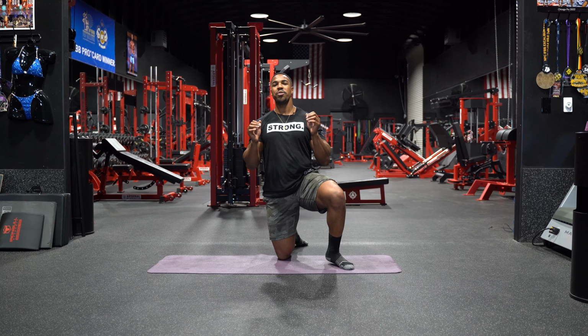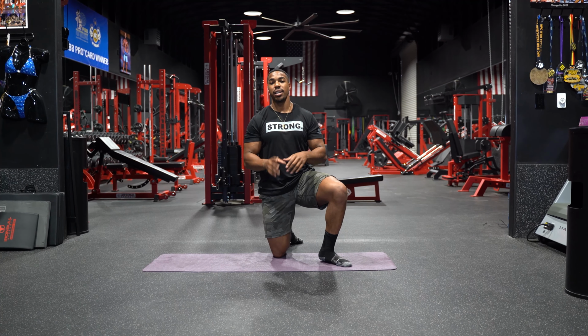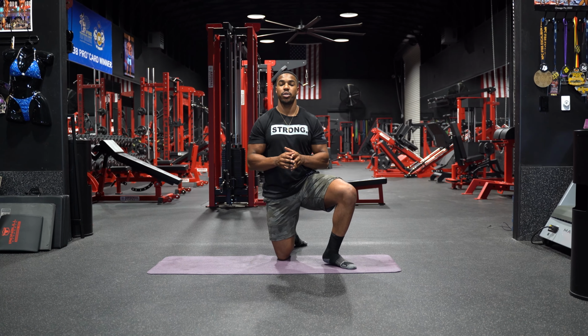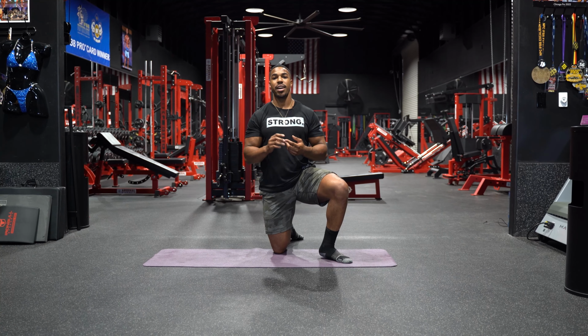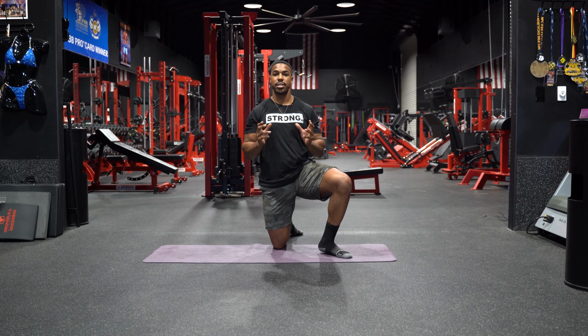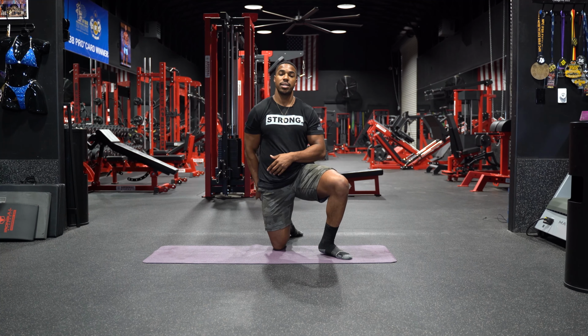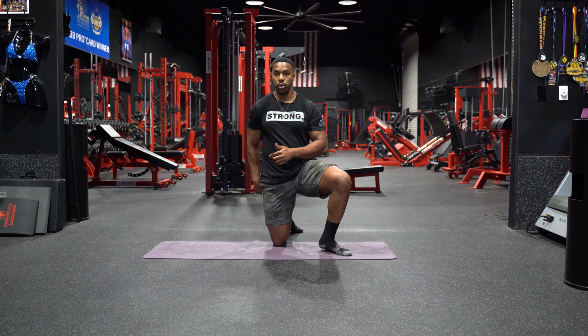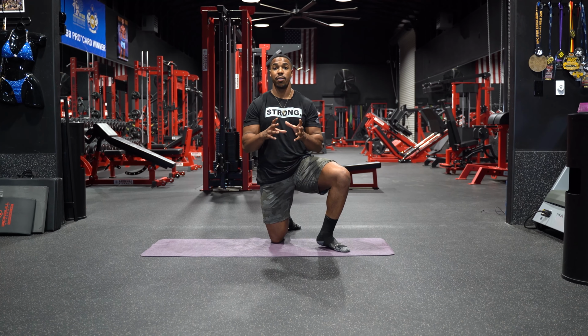All right, so now that we've stretched and mobilized the area, the next thing that we want to do is bring some stability to it with a few exercises. Now the first exercise that we're going to do is clamshells. The goal of this exercise is to strengthen and stabilize your glutes to help take some stress and tension off both your piriformis muscle and your SI joint and that L5-S1 segment.